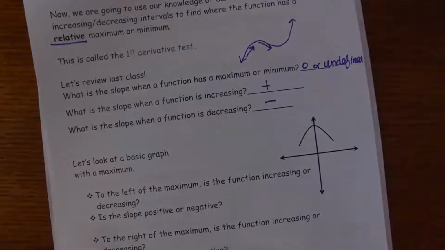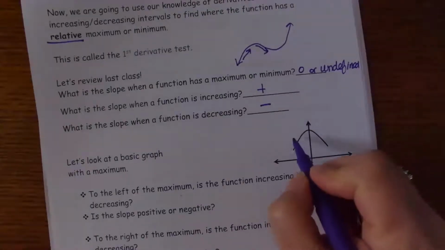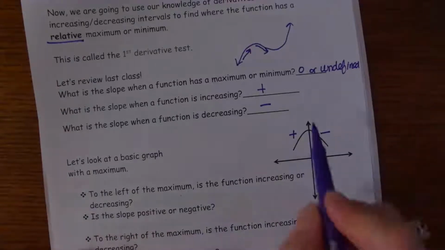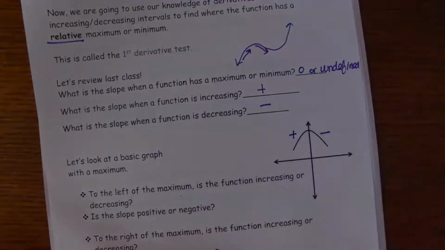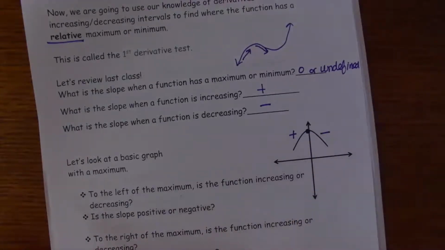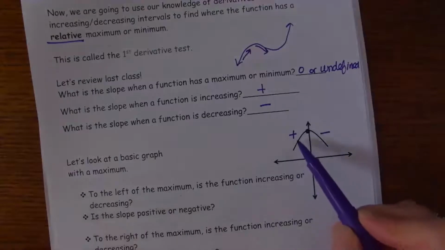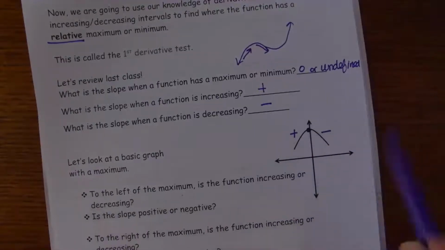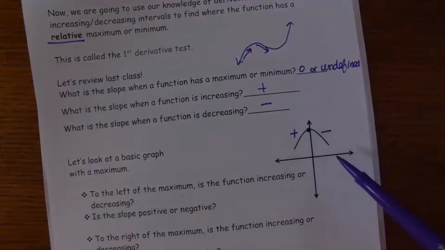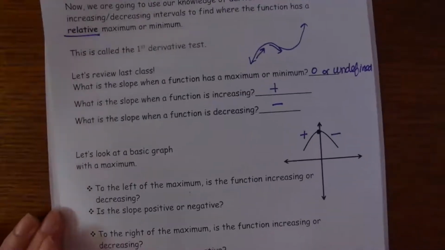So if you were given a curve, and it was increasing, and then that curve turned and it was decreasing, what could you deduce about what's in between the increasing to decreasing part? What are you going to call that point? That's a maximum, right? So if your slope is increasing, think about this now. If your slope is increasing, then it hits 0, then it's decreasing, then we know we have a maximum.